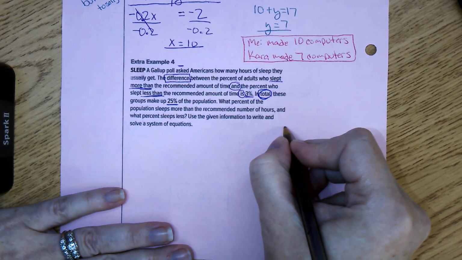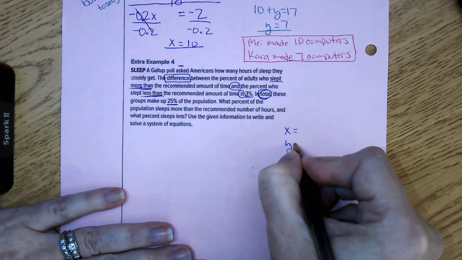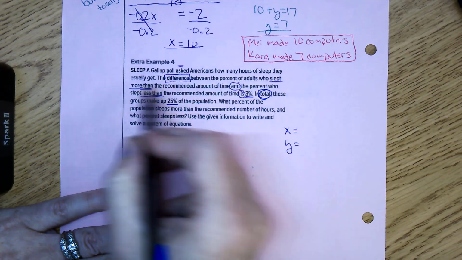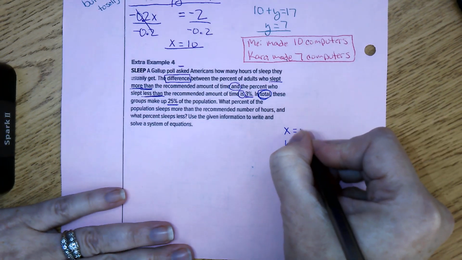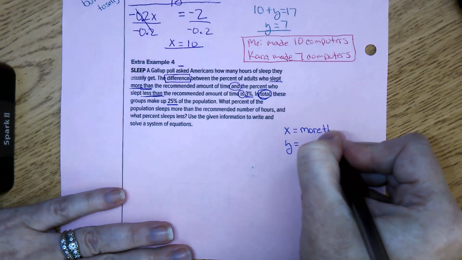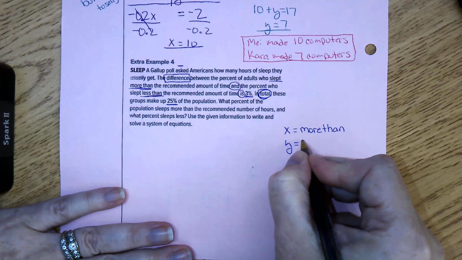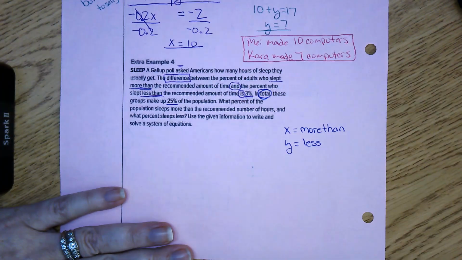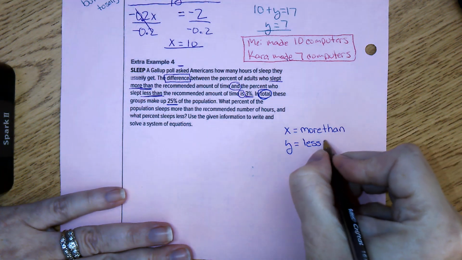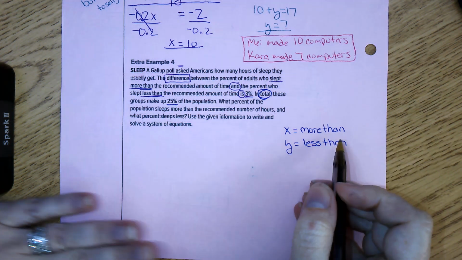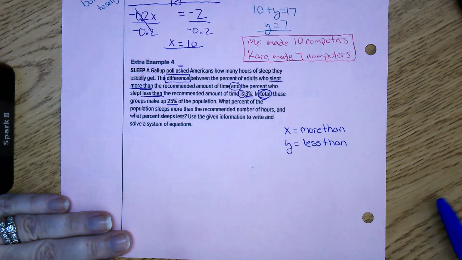But who are our subjects? We've got X and Y. Who came first? We're talking about adults, and they slept more than. So the adults that slept more than the recommended amount of time, and the adults who slept less than. All right, so we have two types of adults. All right, so we have a math sentence.